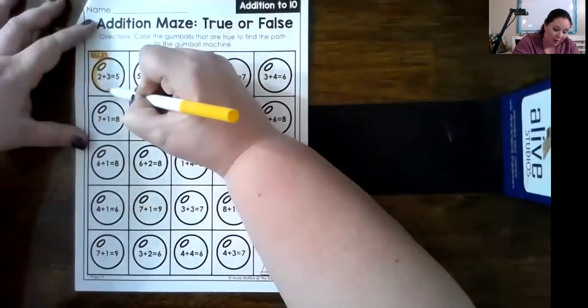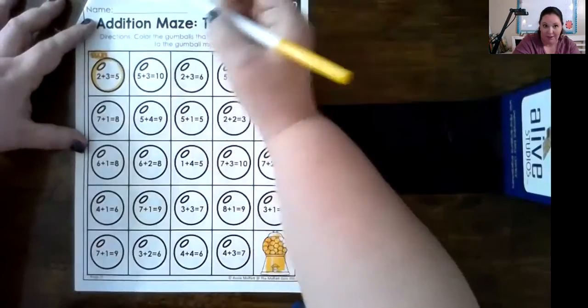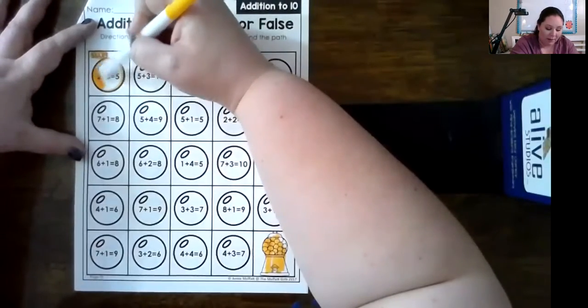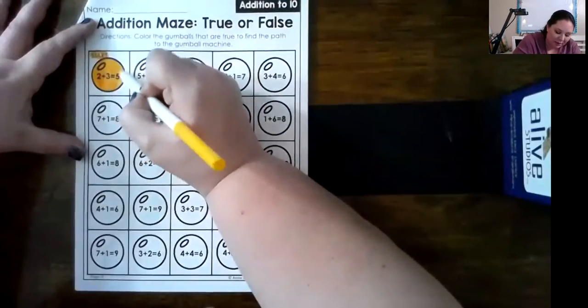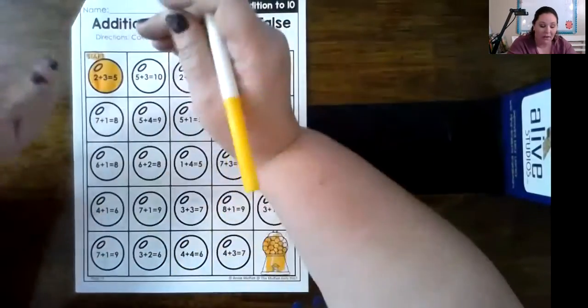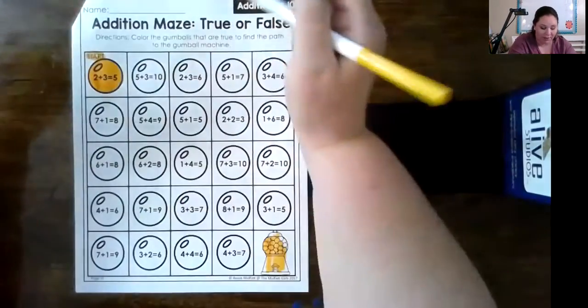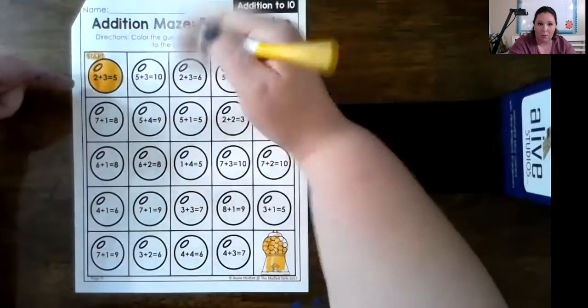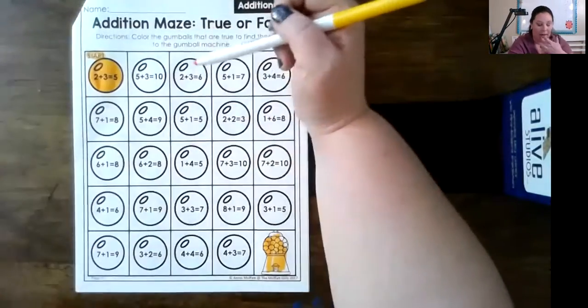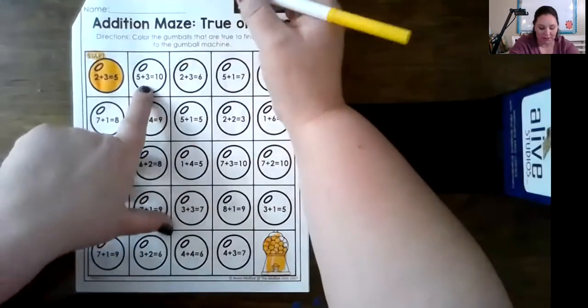So I'm going to color mine super neatly. I'm going to outline the gumball so my eyes see where the marker should stop. I can always, or crayon, I can always go back in and finish coloring it in. And then remember, they can only go left to right or up and down. They cannot go diagonal.